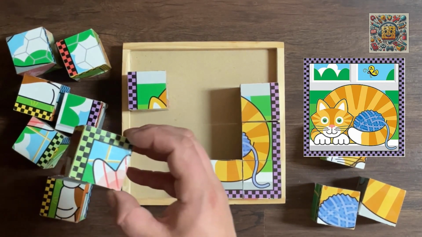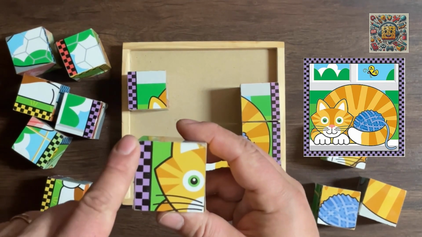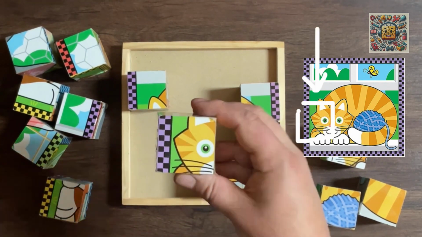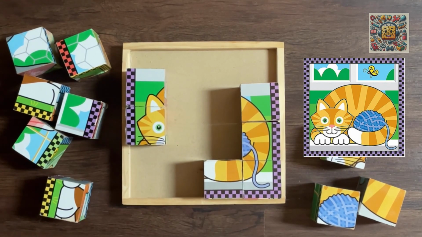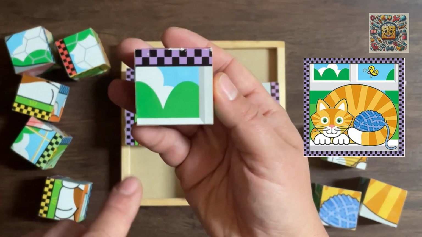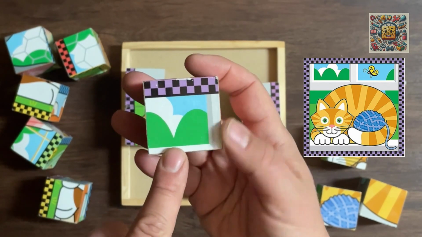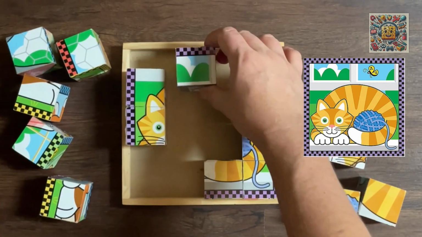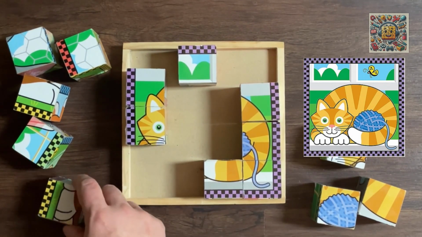Let's continue the search for the strips. Here is another one with the cat's face, so definitely this goes somewhere in the middle left. Let's get another one. This one has a strip and it seems a window frame. Definitely goes on the top. Let's park it here for now. Let's continue and get one more.